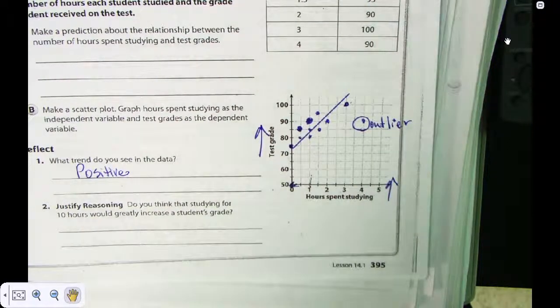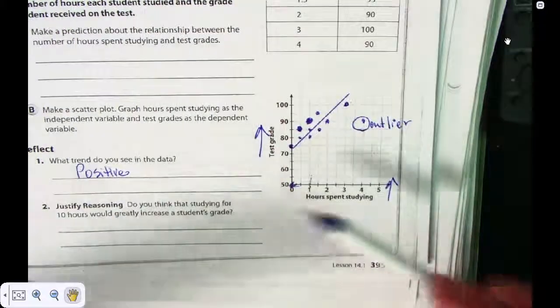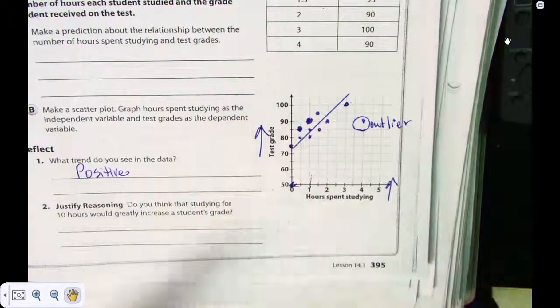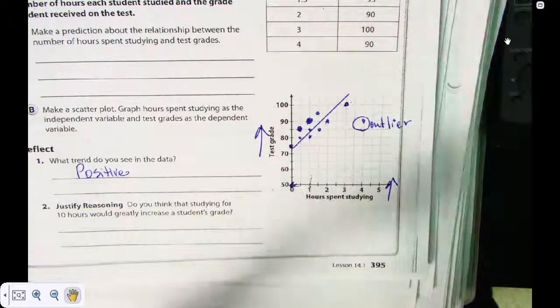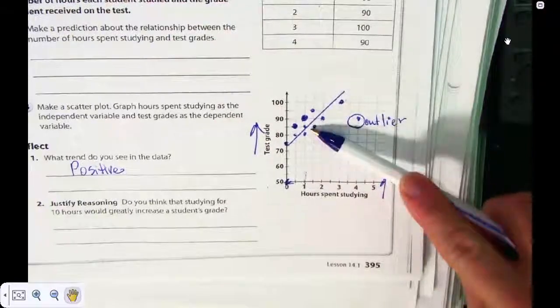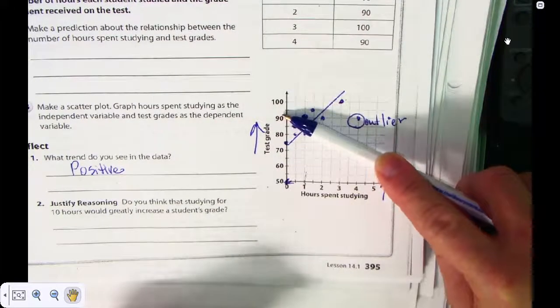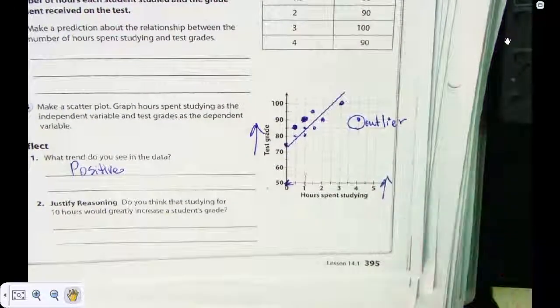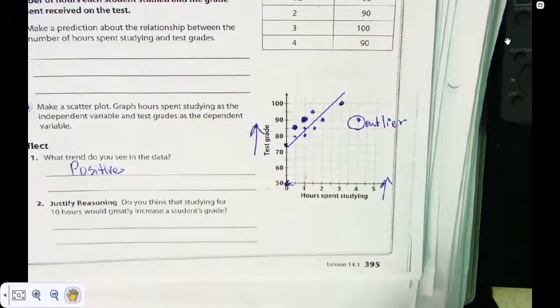So people are different. God made us all different. We're all better in some things than other things. And so this is just generally speaking, we can say that in this case, the more hours they studied, the higher their grade. That's all it's saying.